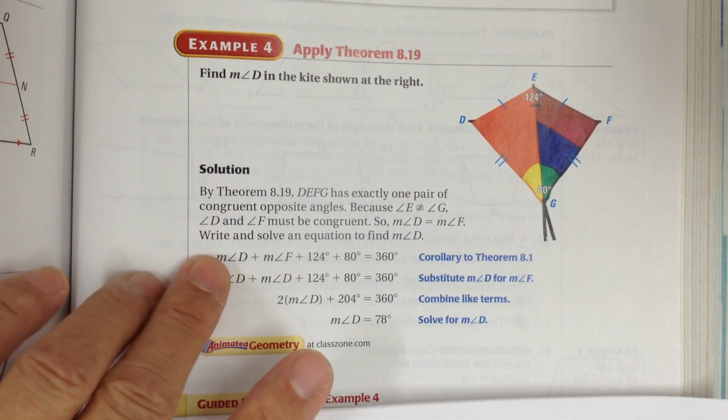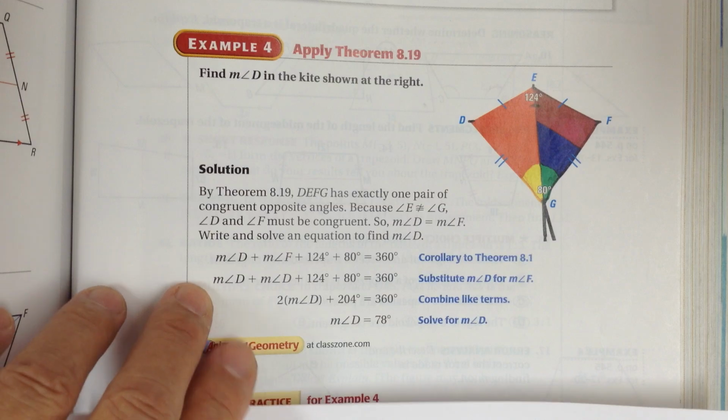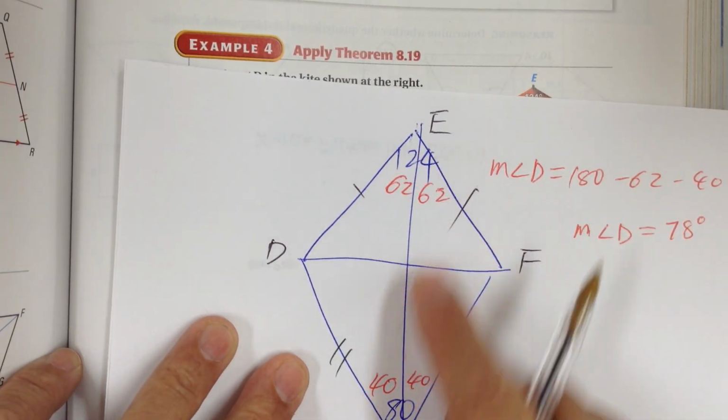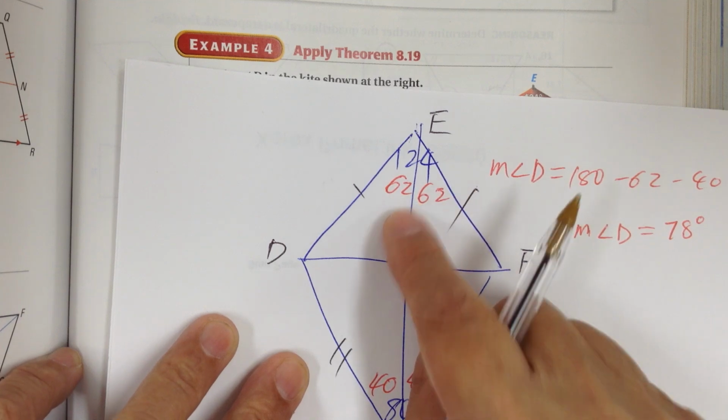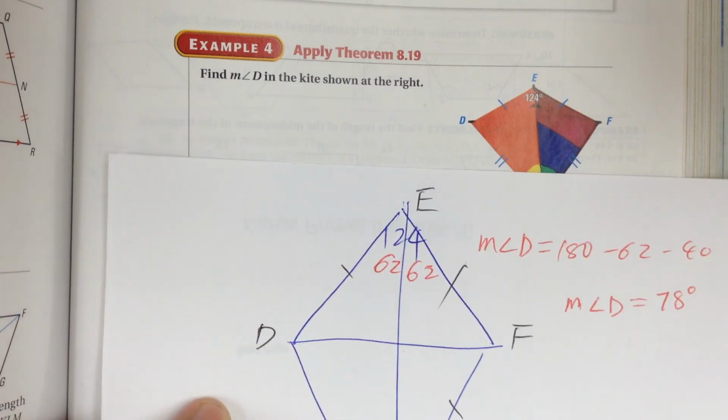Now, the book does it differently. The way the book does it is a little bit safer, but this is a little bit quicker. But you have to be careful. You have to know which angles are bisected. These two are not bisected. The angle over here is not bisected, so you have to be careful with that.